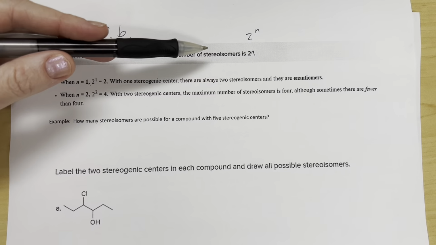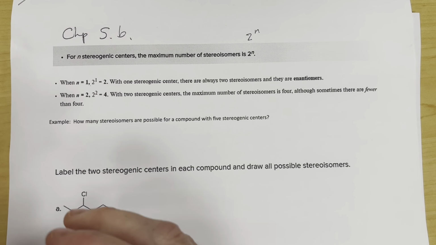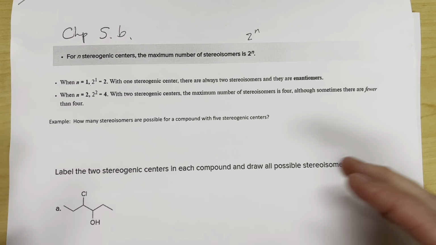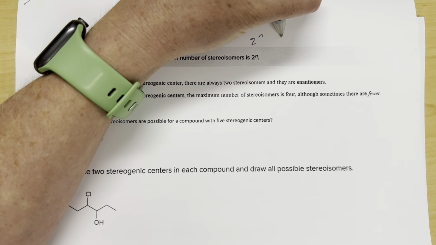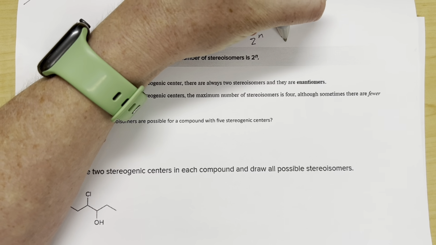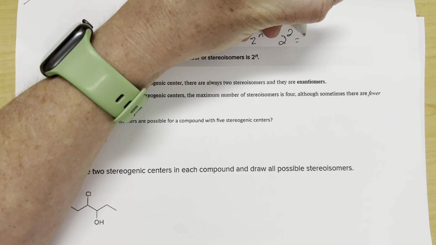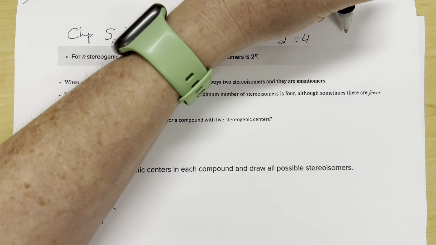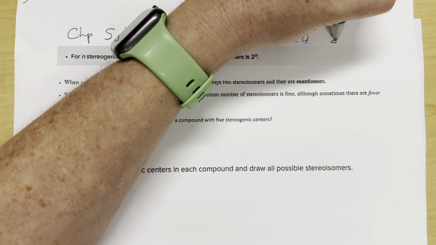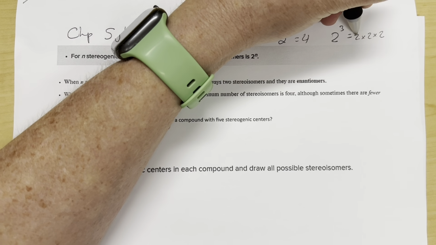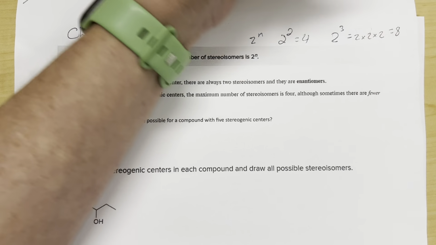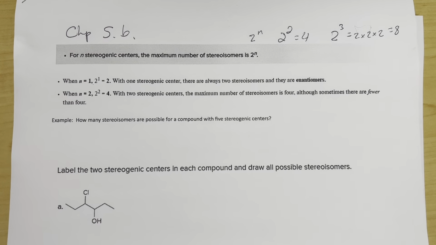The maximum number of stereoisomers, in other words, the amount of different configurations you can get with the different centers, is 2 to the n. So if you have something with 2 stereo centers, it would be 2 to the 2 equals 4, or something with 3 stereo centers, it would be 2 to the 3, which equals 2 times 2 times 2. This would be 4 times 2, which is 8 stereoisomers. So that's the amount of different compounds that you can actually get.